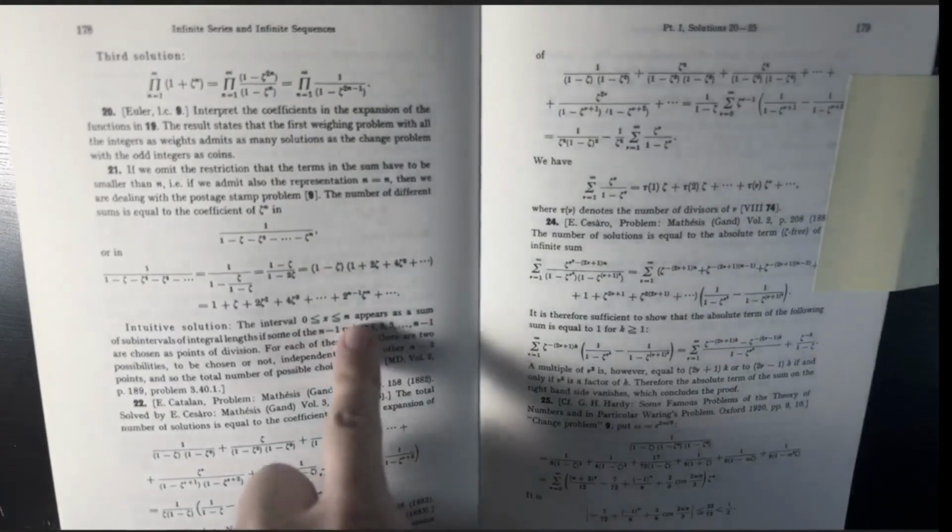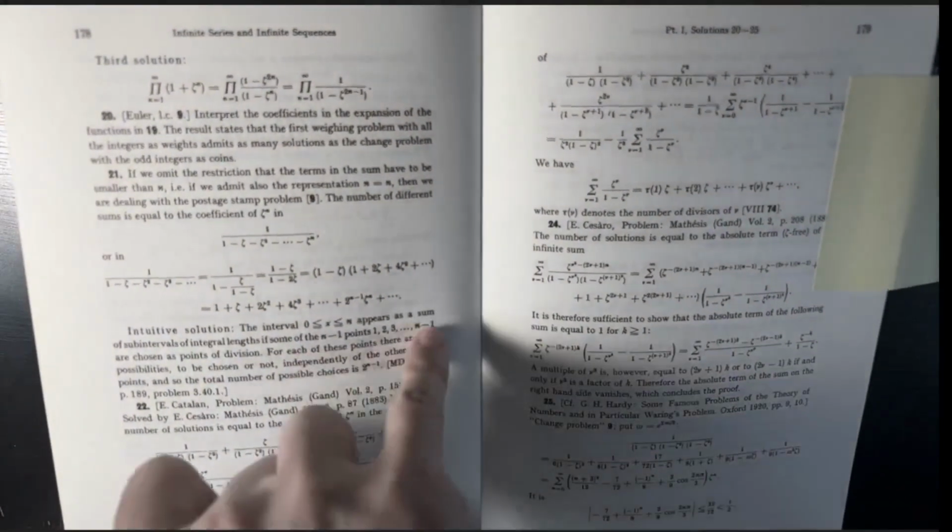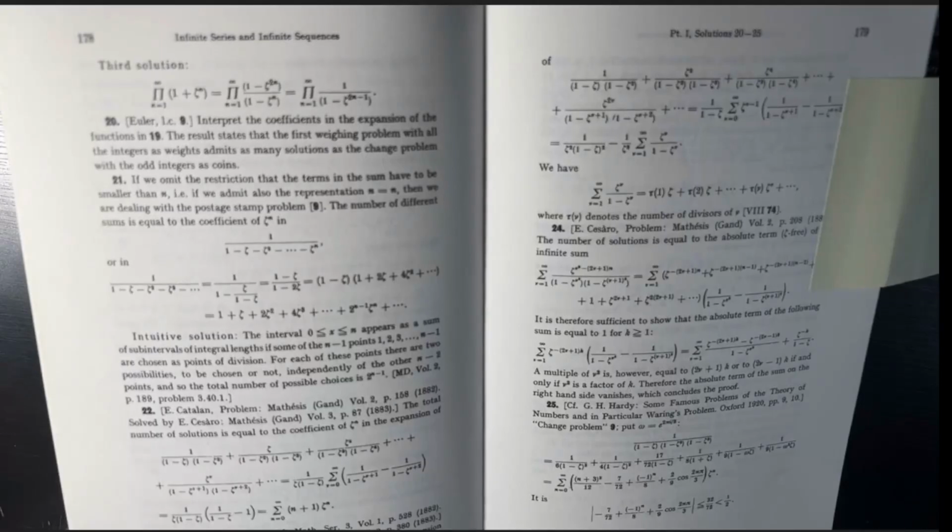Alright, back to it. It says the integral is a sum of subintervals of integral lengths, and you choose some of these points as the points of division. For each of them, there's two possibilities. You would choose it or not. Really is that simple. For some reason I'm not.